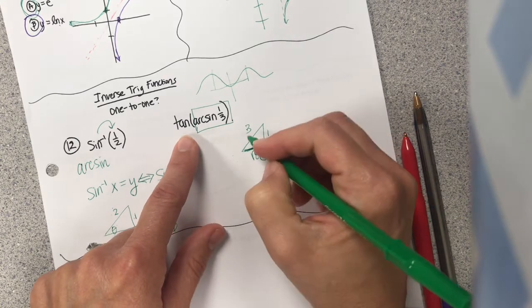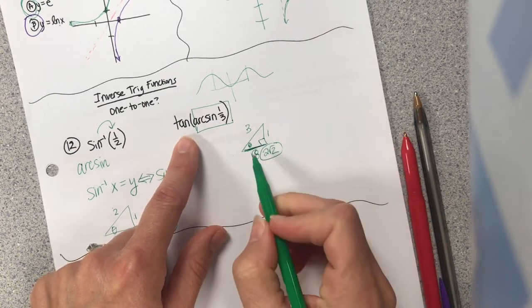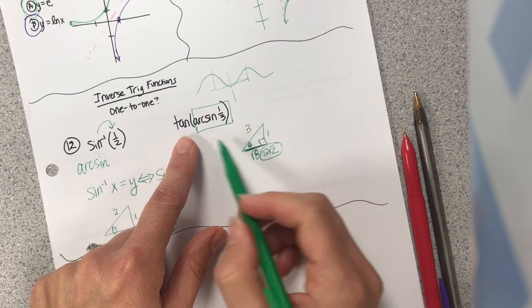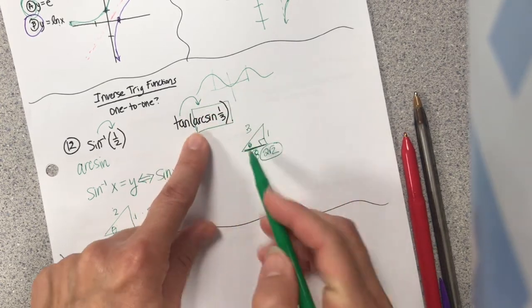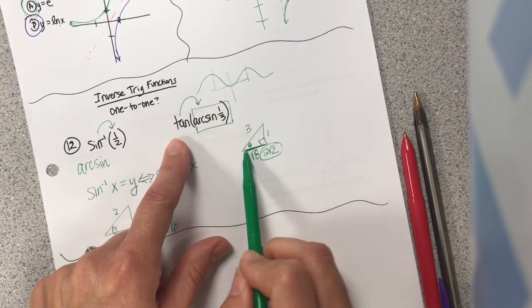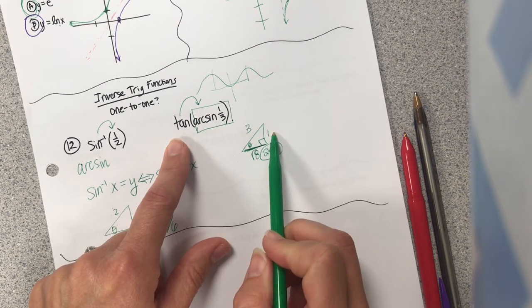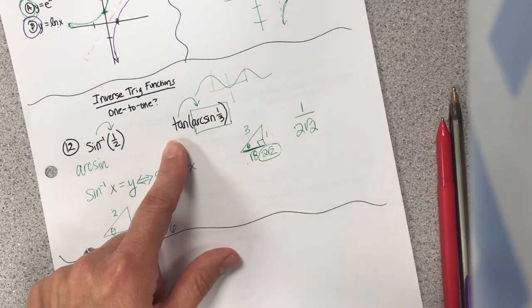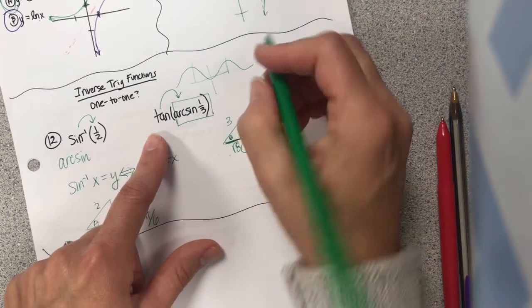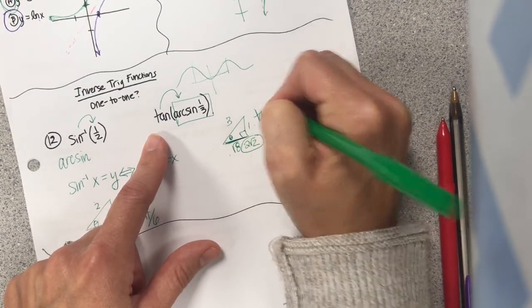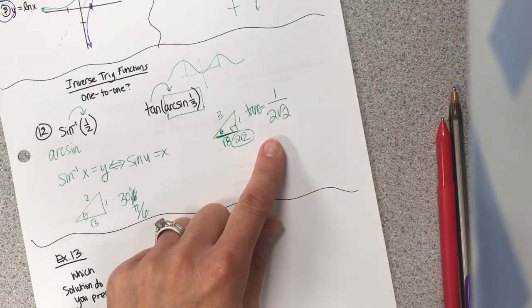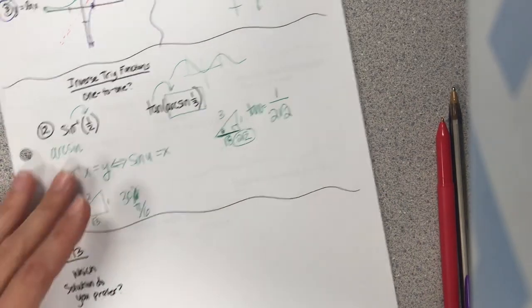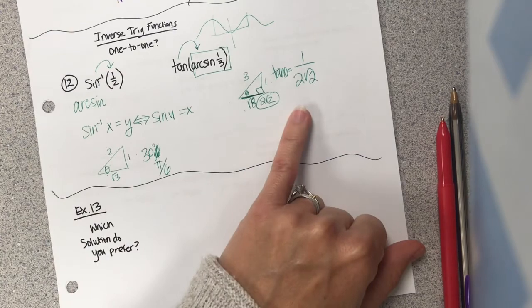If I want to take the tangent of this triangle, the tangent would be opposite over adjacent, so that would be 1 over 2 radical 2. And if you don't like a radical in the denominator, you can deal with that, but that's just to move things along. Let's leave it there.